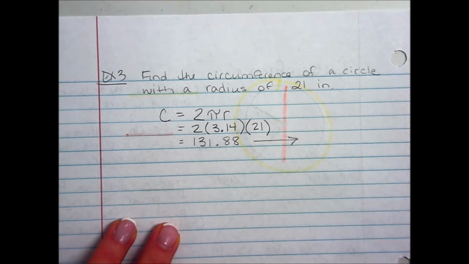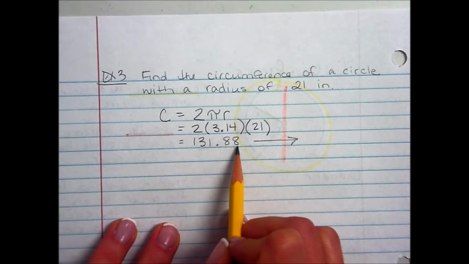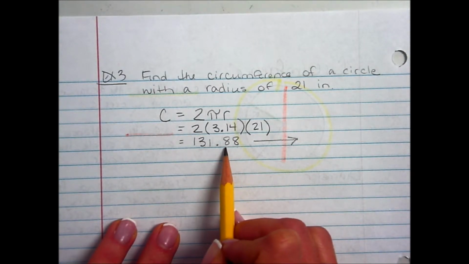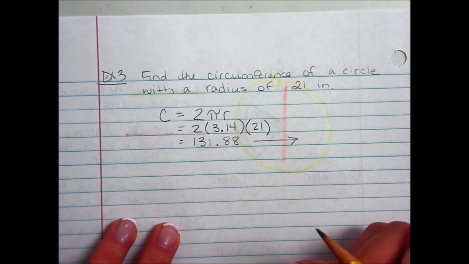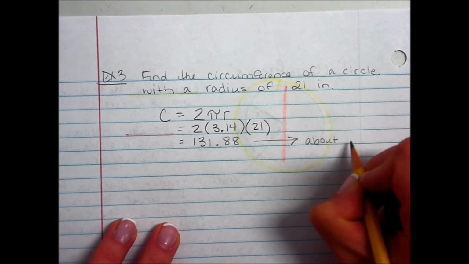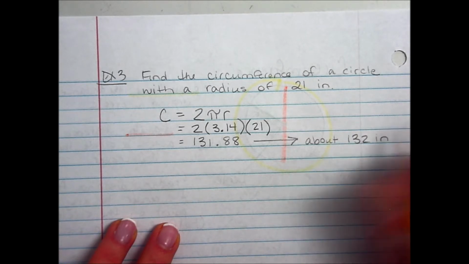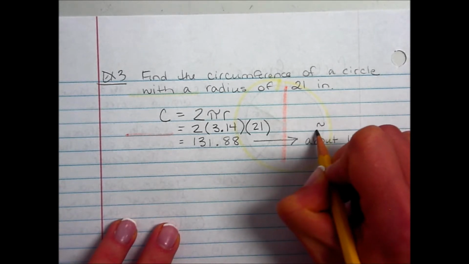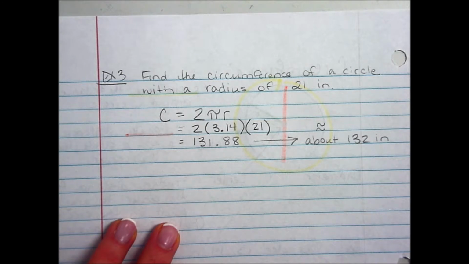Okay, so if I'm rounding this to the nearest tenth, this 8 would round to a... Okay, if I'm rounding to the nearest whole number, what would I get? 132. So it's about 132 inches. And remember, we can use the little squiggle equal in place of about.